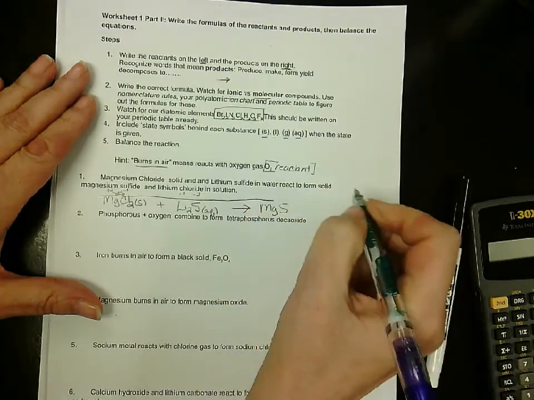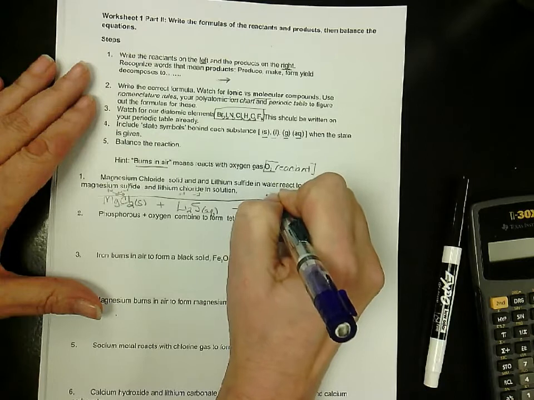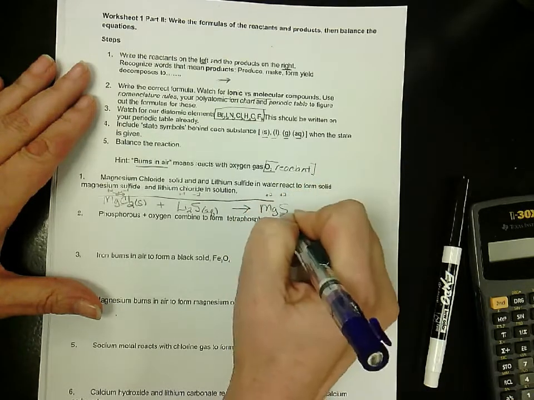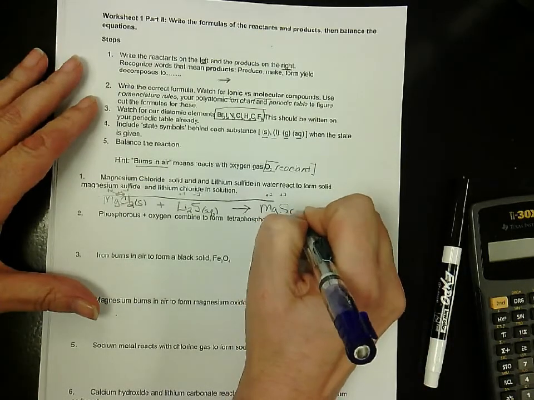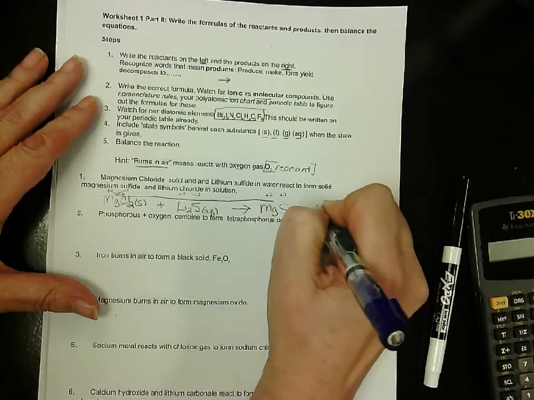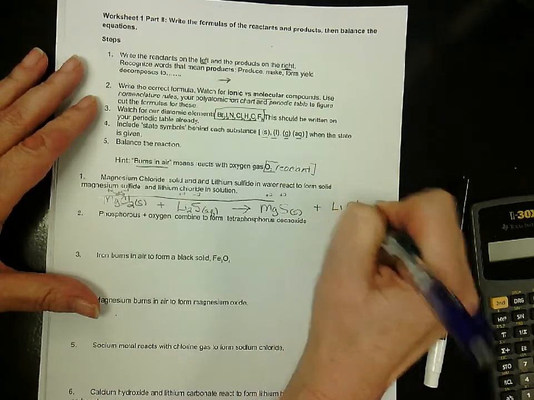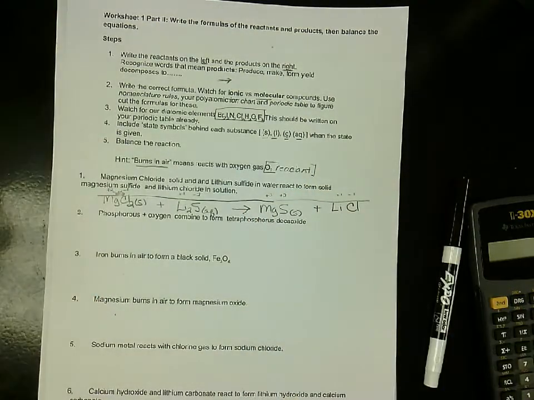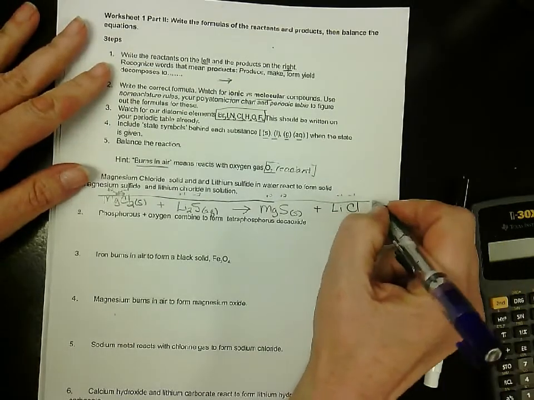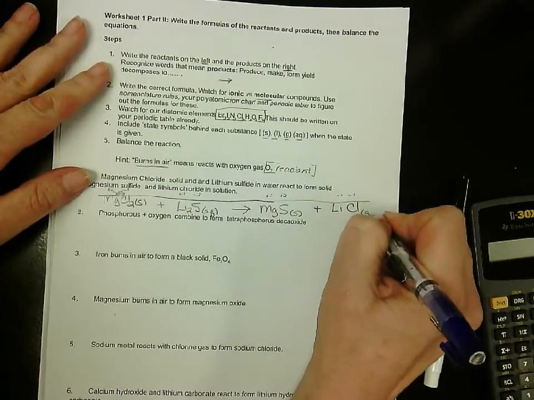Magnesium sulfide, there's no mono, di, tri, whatever, so we have to crisscross applesauce and reduce. So this is going to be a 2 and a 2. I'd reduce it to 1, and it says it's solid. And lithium chloride, okay, so that's a +1, -1. And again, how do I know when to crisscross charges? Well, the biggest clue is mono, di, tri, tetra, all those prefixes, they tell you exactly what to write. So if you don't have a prefix in there, you need to double check your charges. Okay, so that's a 1 and a 1, and this is in solution, so it's aqueous.